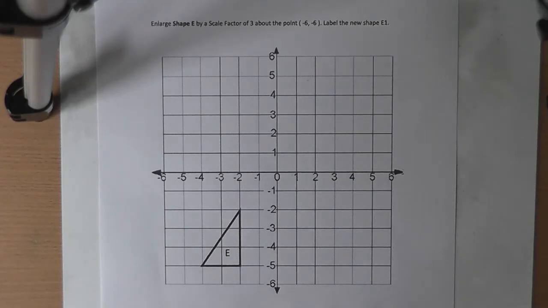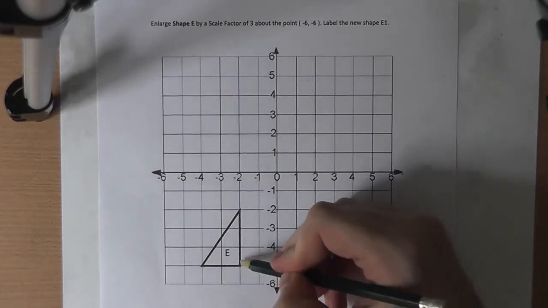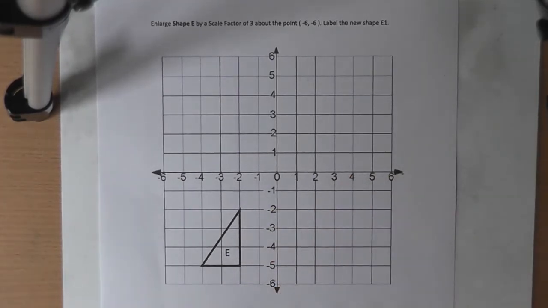So in this case, scale factor 3, the shape is going to get 3 times as big. This edge, for example, is currently 2 wide. The new one will be 3 times bigger, will be 6 wide. It's currently 3 squares tall. The new shape, E1, will be 3 times bigger, will be 9 squares tall.